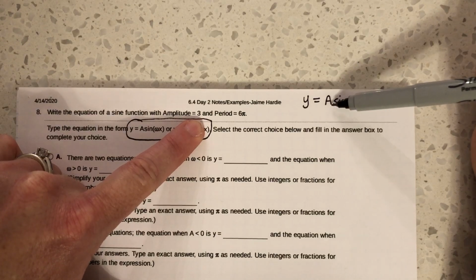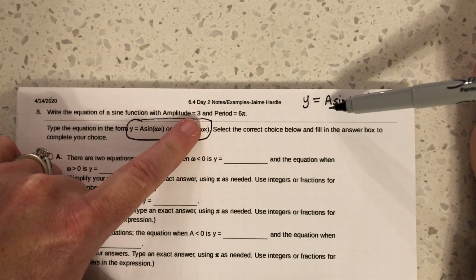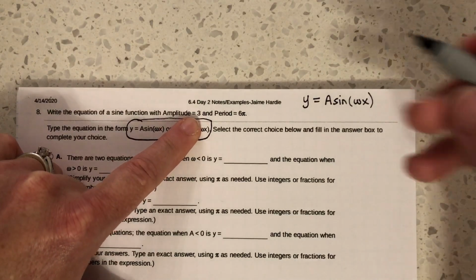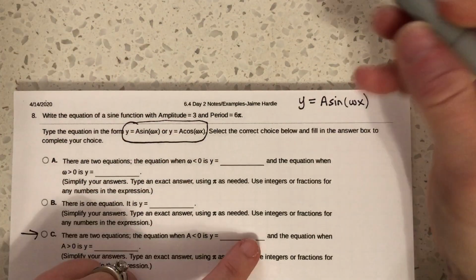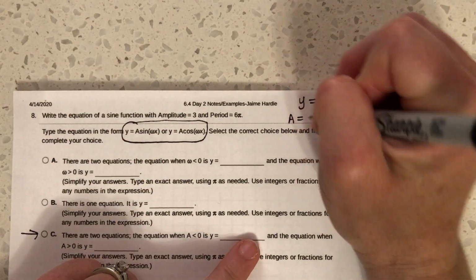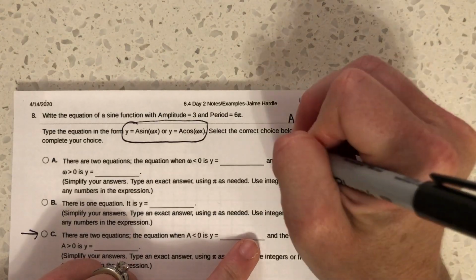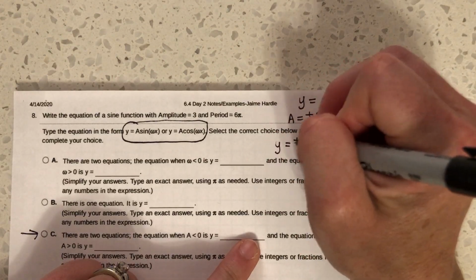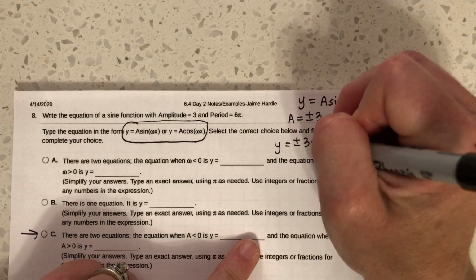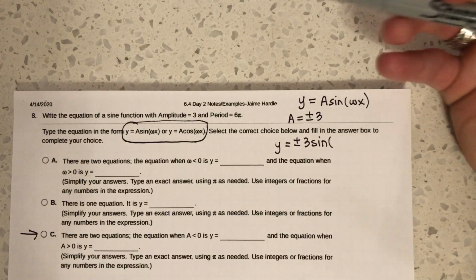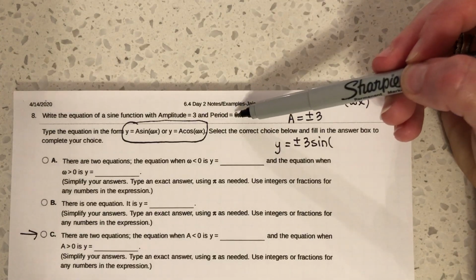If the amplitude is 3, this should have been a 3, right? Because whatever you multiply your y's by, that becomes your new amplitude. But it could have been a positive or a -3. So that means that your a value could have equaled plus or minus 3. So now we're looking at y equals plus or minus 3 times the sine of, well, what would omega have to have been if your new period is 6 pi?